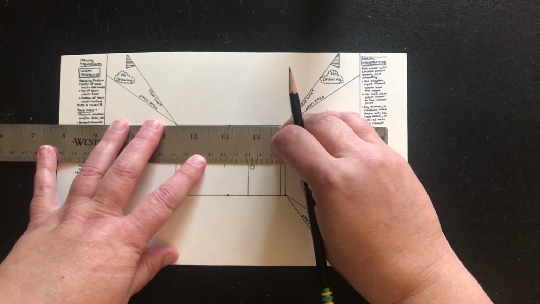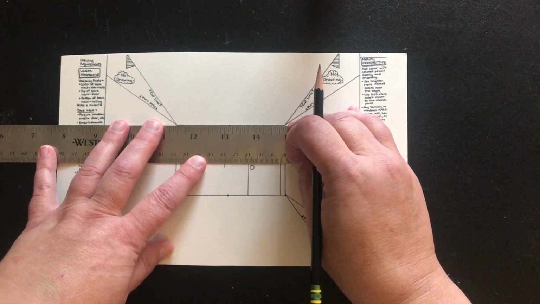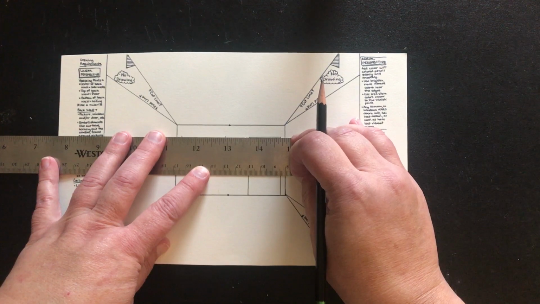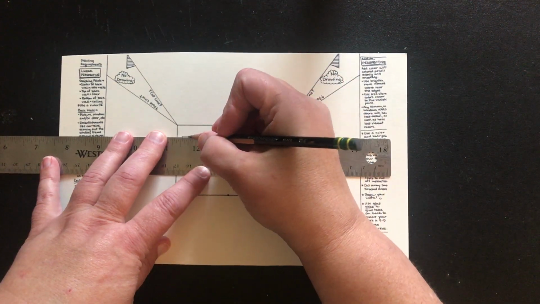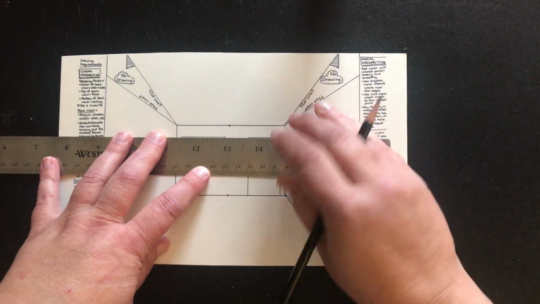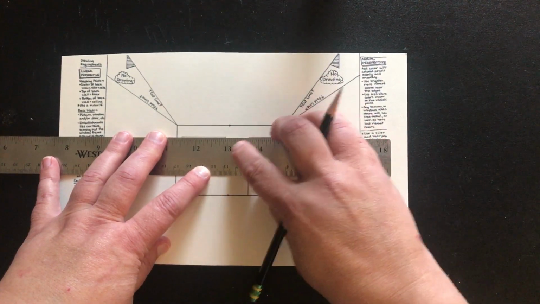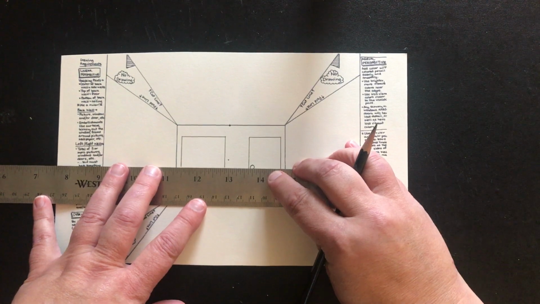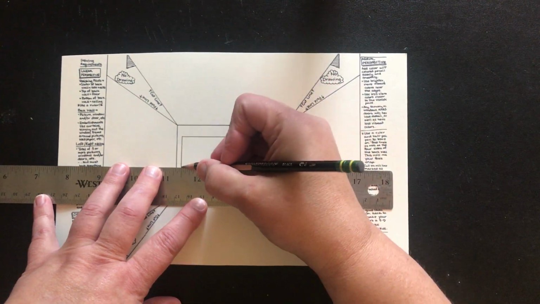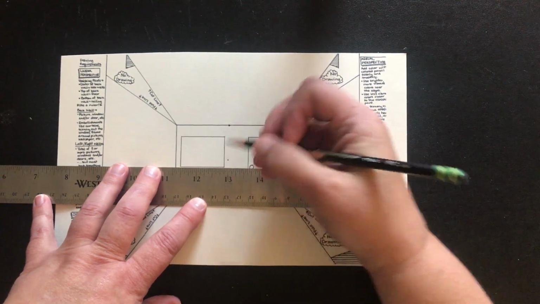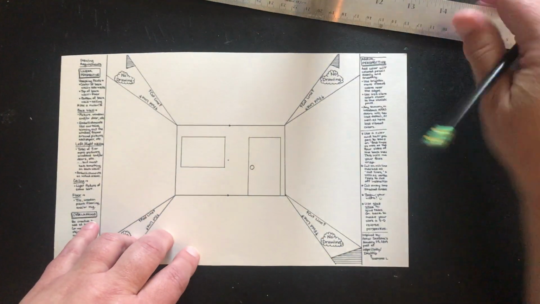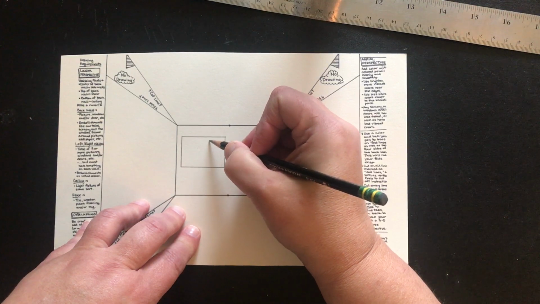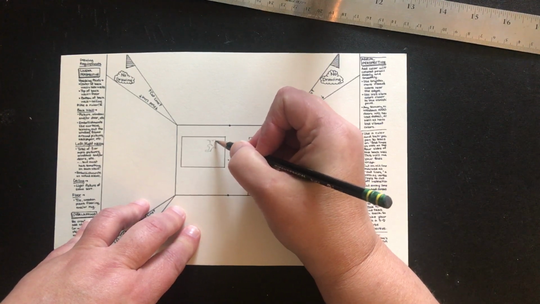A good way to make sure it's parallel too is to start at the edge of the wall and just pull your ruler down to give you that help a little bit to make sure that it's even. So I just made the top of my window the same height as the top of my door. I'm going to pull that down, kind of check to make sure that I'm parallel, and I would have the window there. Now, as for details, I could maybe add in some scenery out the window.